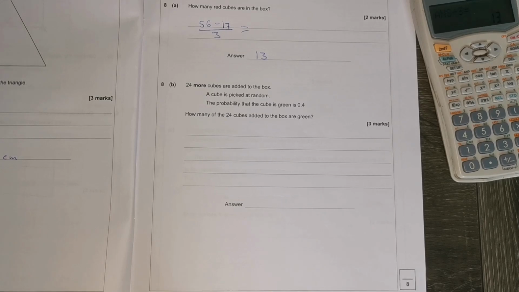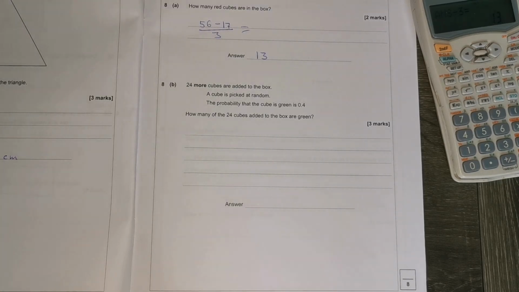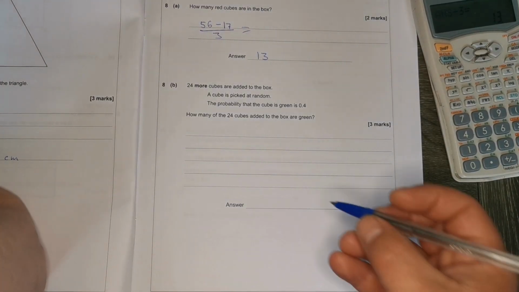24 more cubes are added to the box. A cube is picked at random. The probability that that cube is green is 0.4. How many of the 24 cubes added to the box are green?